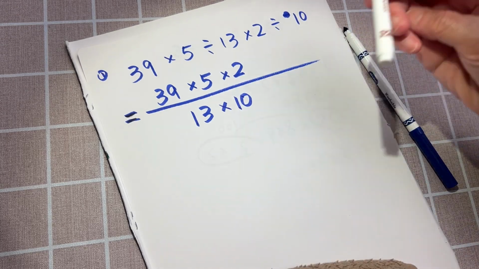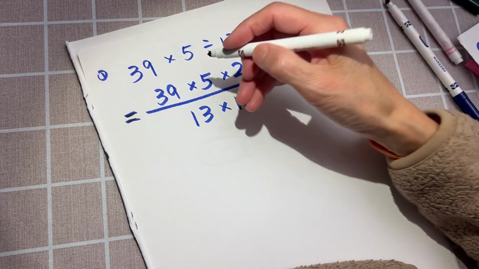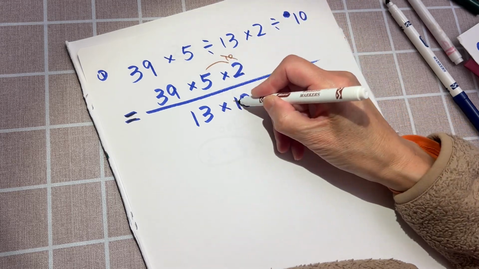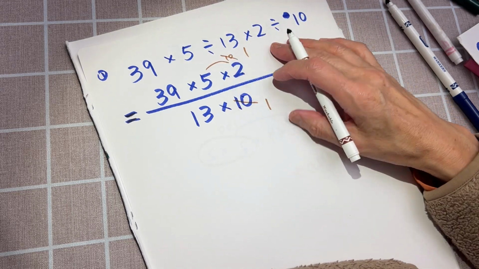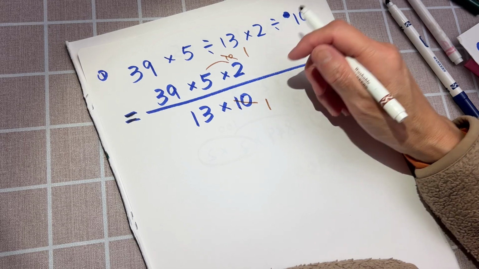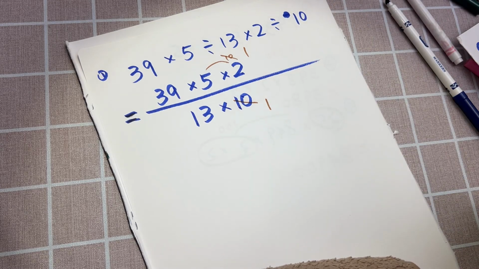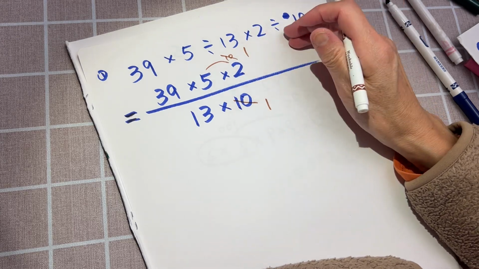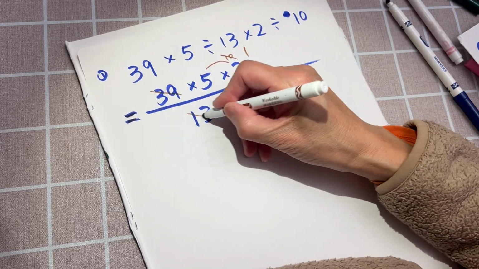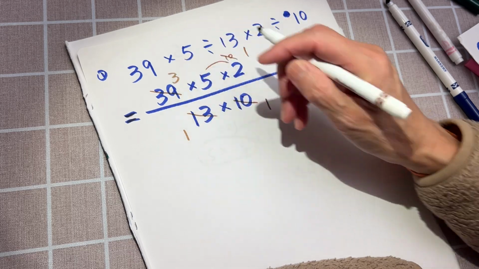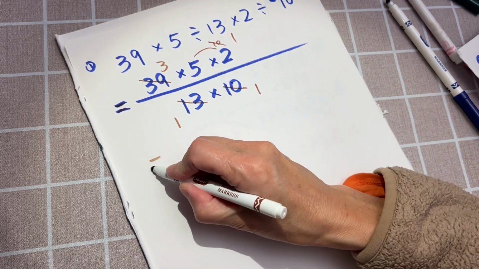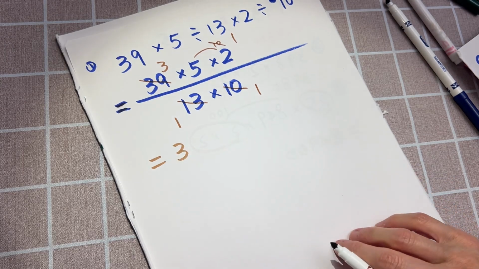So this way, 2 times 5 is 10. You are cancelled. Oh my goodness. Mathematics is a little bit political, right? There is a cancelling, there is a dividing. What a world we are living in, right? Both divided by 13. So the final result is 3.